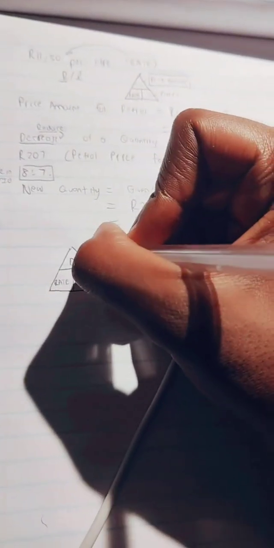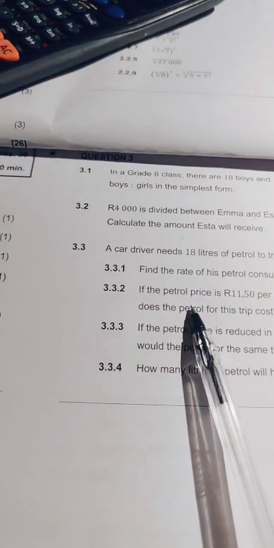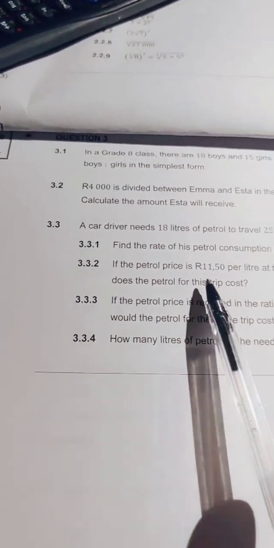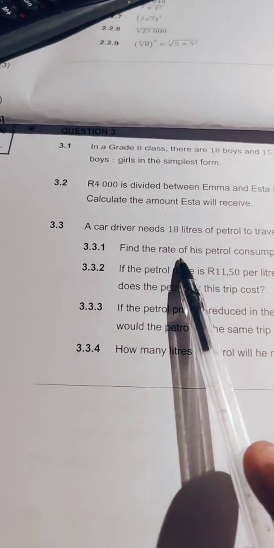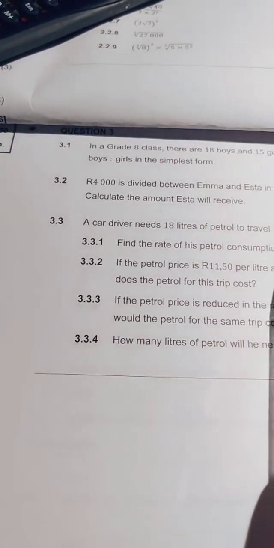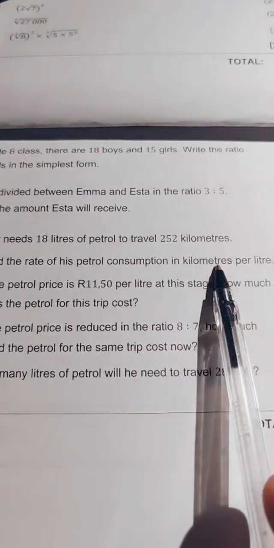So we have a distance of 280 kilometers. What is the rate that we had been exposed to? The rate of his petrol consumption.